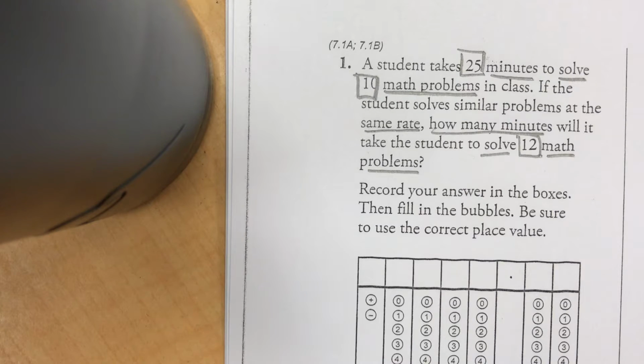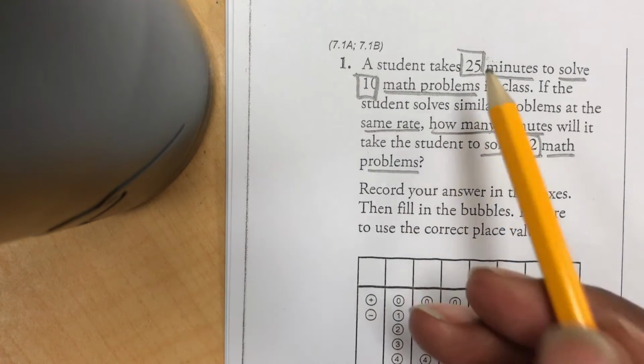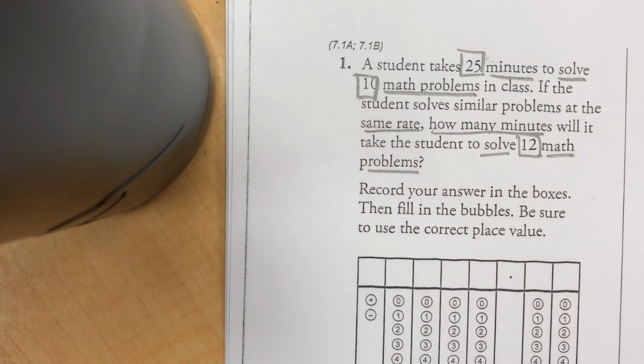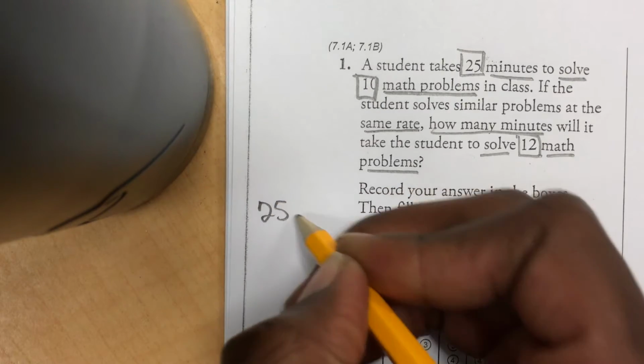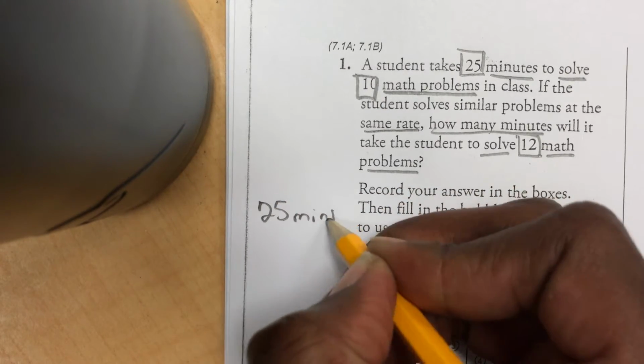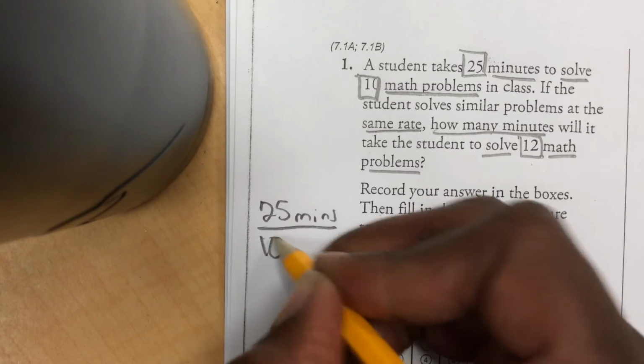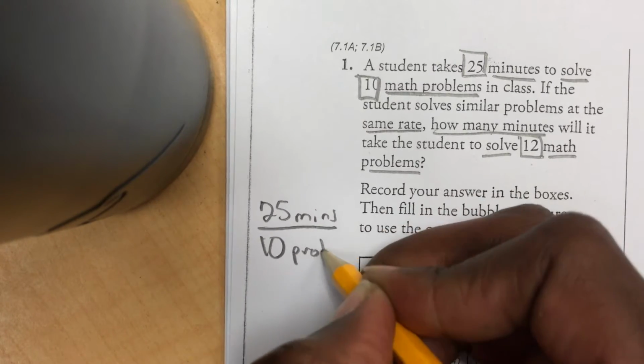So I can use proportions to help answer this problem involving unit rate. In the first case, I ended up with a ratio of 25 to 10. I could use this to find what the unit rate is and multiply it by 12. But instead, I'm going to write down that it took 25 minutes to complete 10 problems.